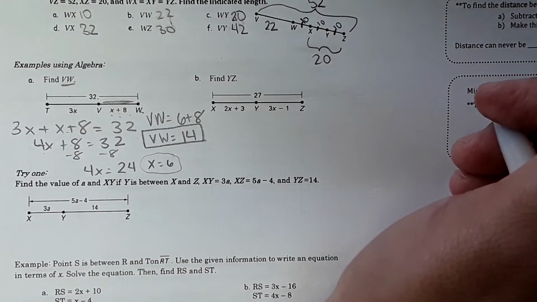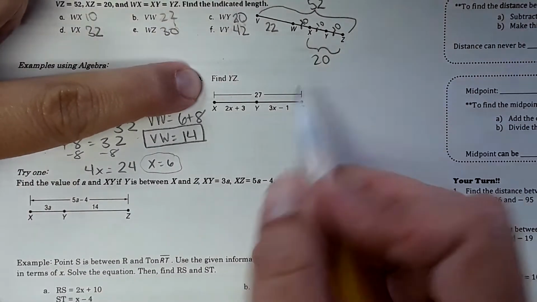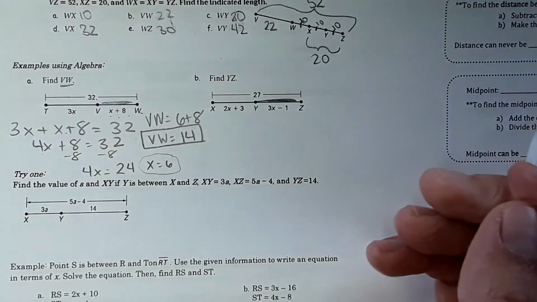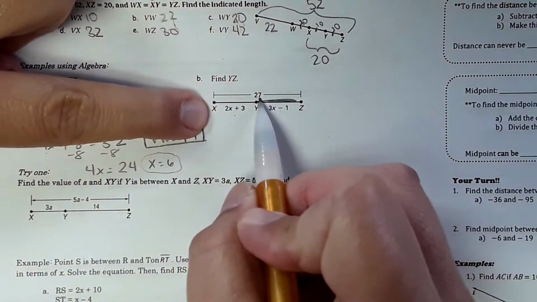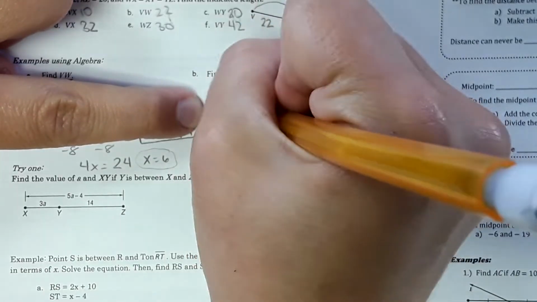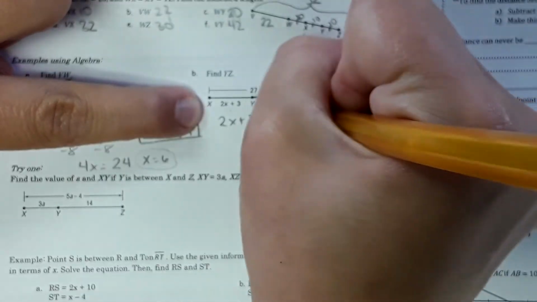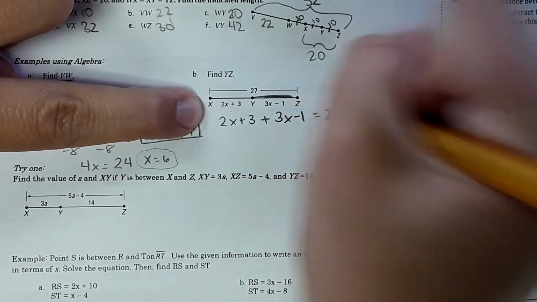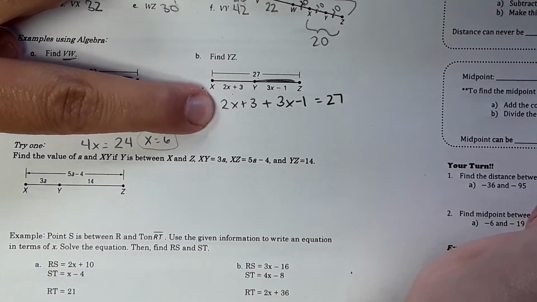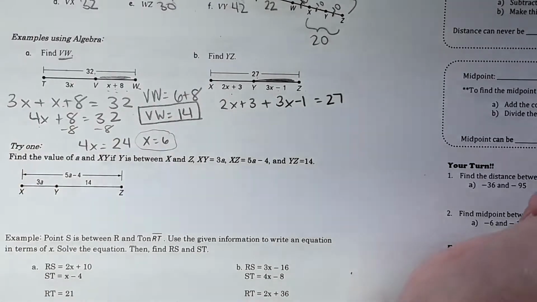Okay, and next, find the length of YZ right here. Just like in the last problem, this plus this will equal 27, so we have to solve for x first. 2x plus 3 plus 3x minus 1 equals 27. Go ahead and solve this for x on your own. Bring back that algebra into your brain.